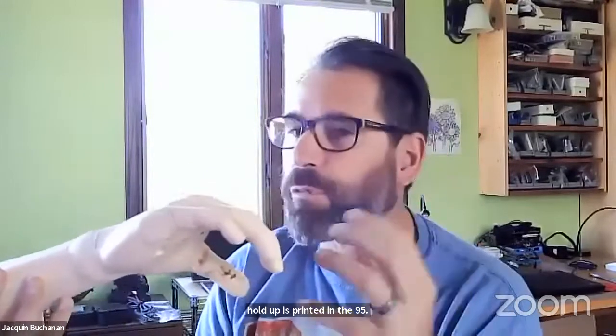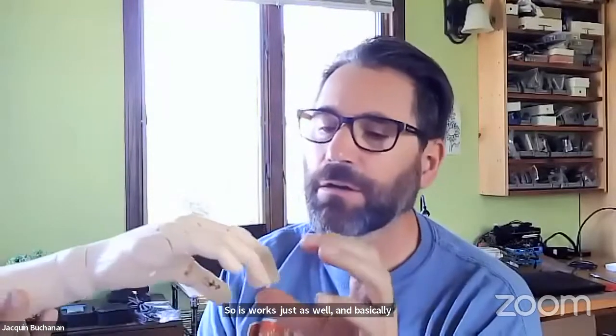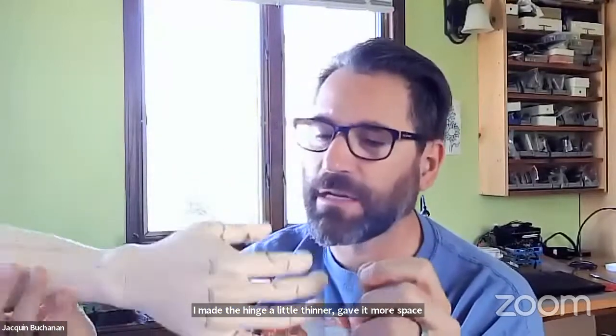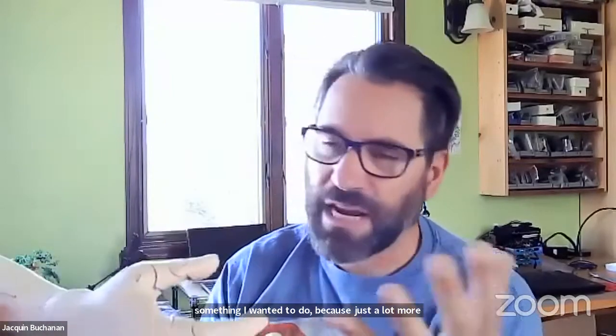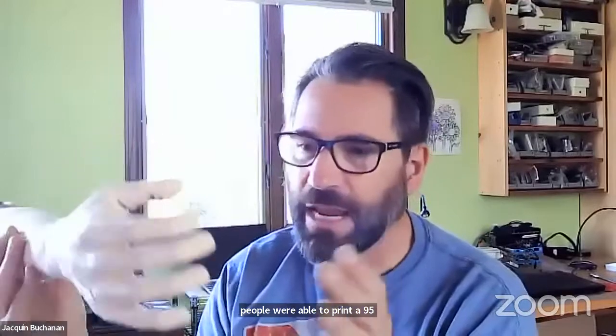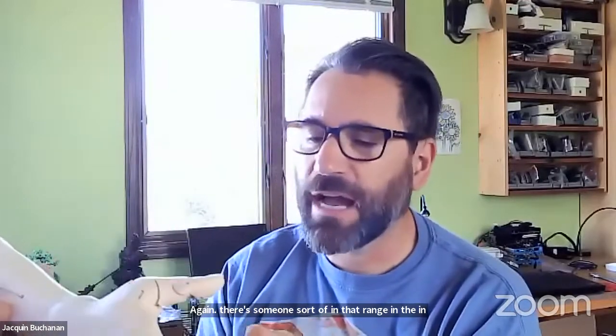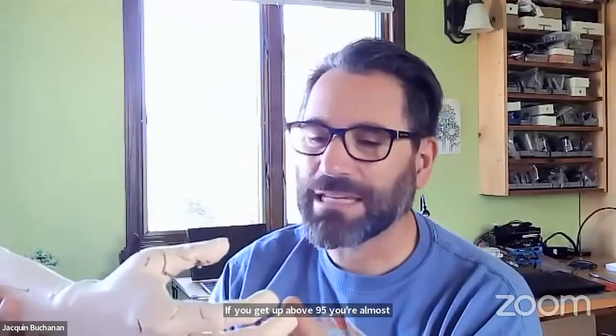And basically I just gave it more space. I made the hinge a little thinner, gave it more space inside to twist and turn, and was able to make the 95 work all right. It took a lot of test and eval, but it was something I wanted to do because a lot more people were able to print a 92, 95. Again, that's in the low to mid 90s range. If you get up above 95, you're almost back to stiff plastic anyway. There are some up in the hundreds, but I just wouldn't recommend that.